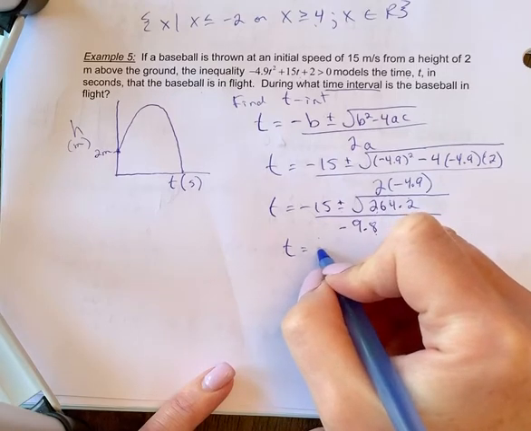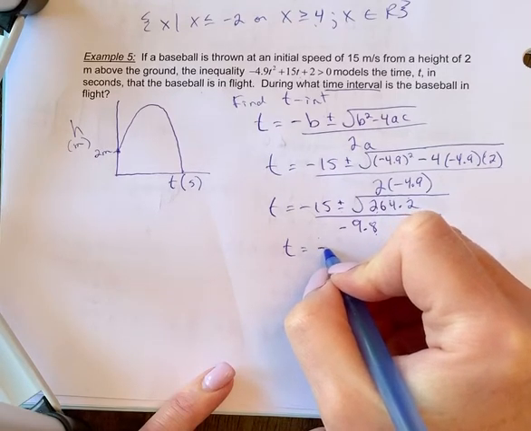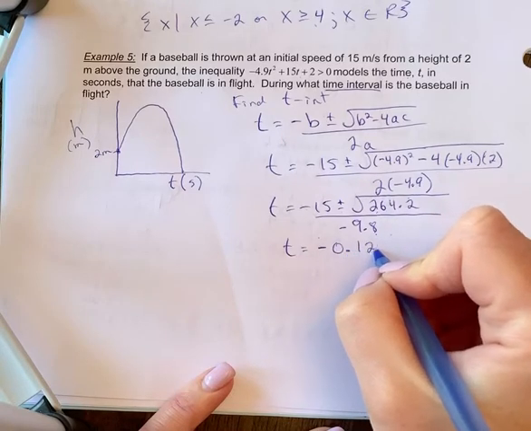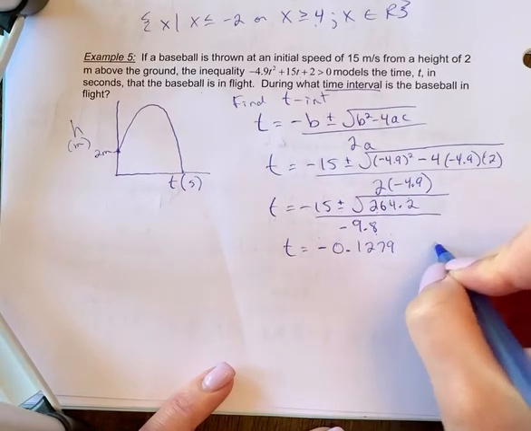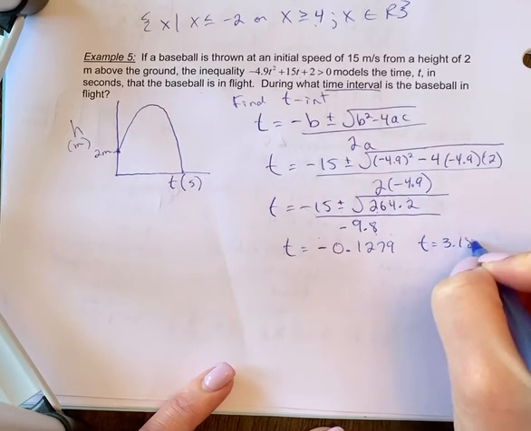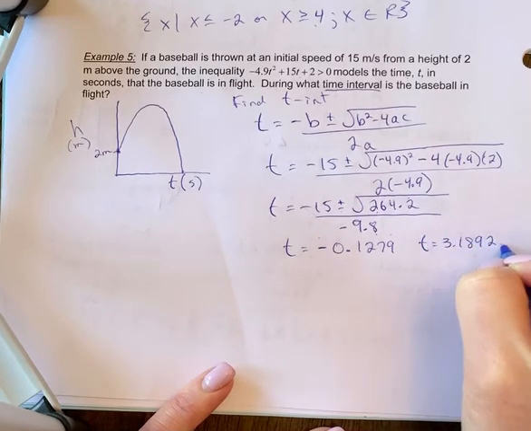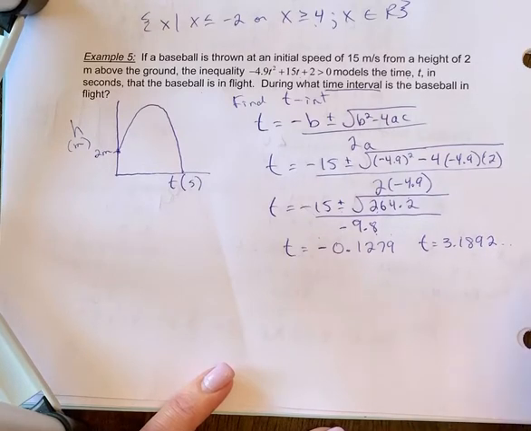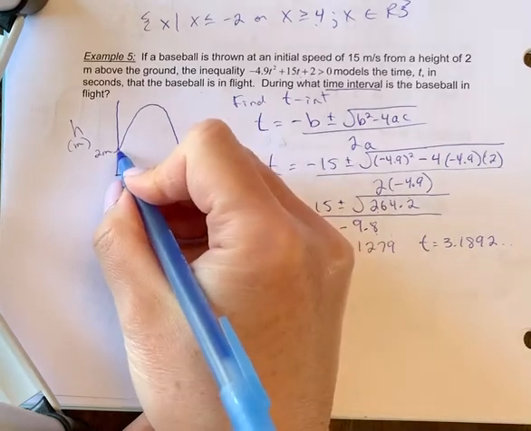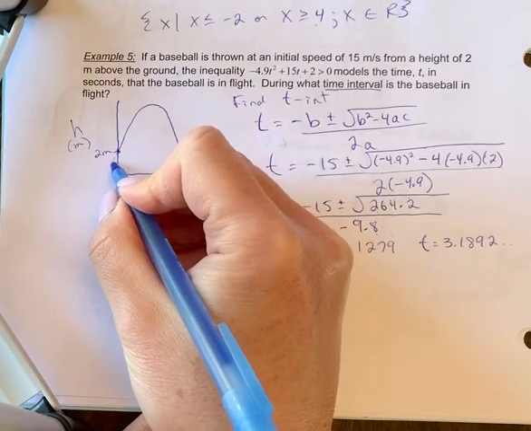So when you do that, and again, you can pause the video to do that, then check your answers. You're going to get negative 0.1279, and you're going to get t equal to 3.1892. So it does not make sense to have a negative time. What's really happened is, and it makes sense, I'm just going to extend this. This wouldn't want to be part of my answer.